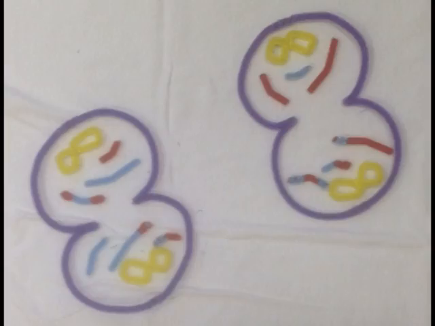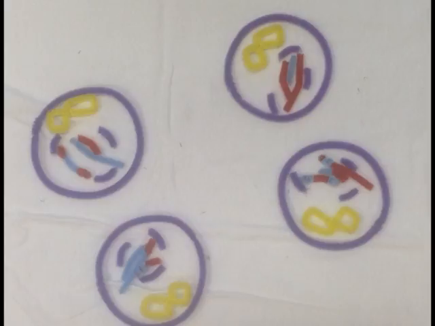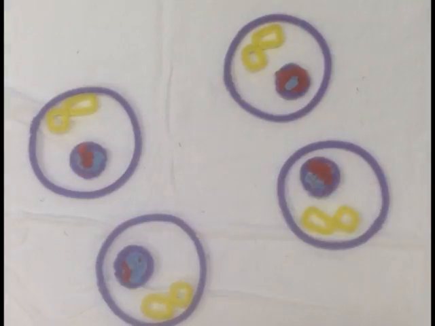Telophase 2 and cytokinesis. Nuclei form. The chromosomes begin decondensing and cytokinesis occurs. The meiotic division of one parent cell produces 4 daughter cells, each with a haploid set of unreplicated chromosomes. Each of the 4 daughter cells is genetically distinct from the other daughter cells and from the parent cell.